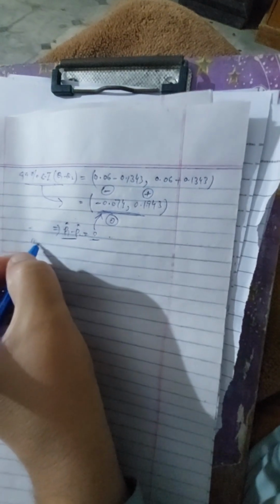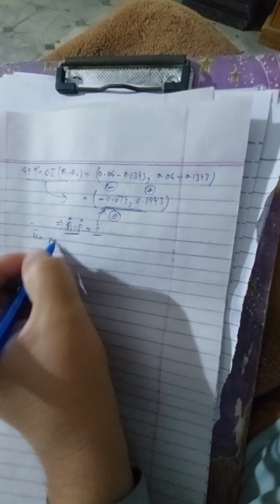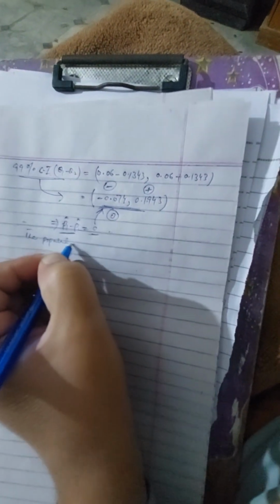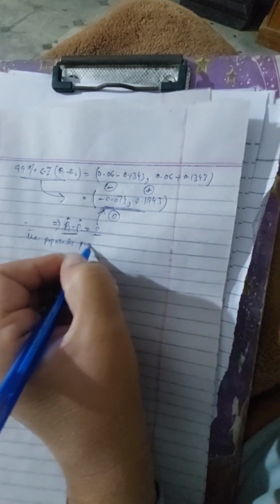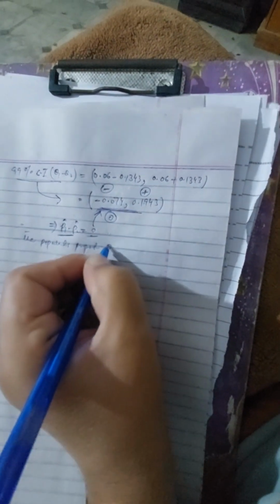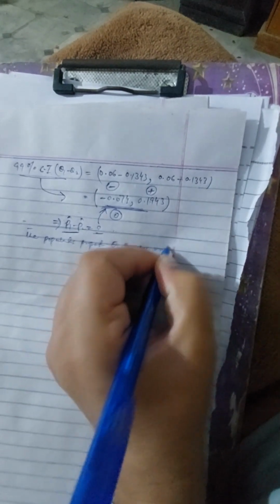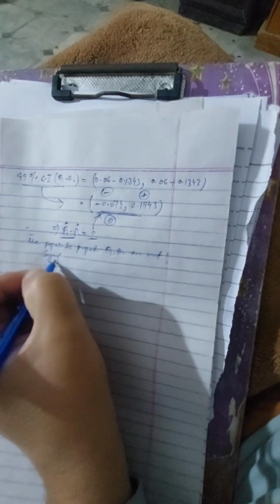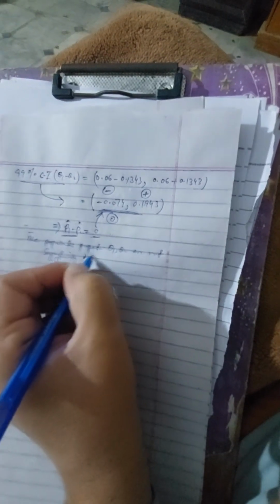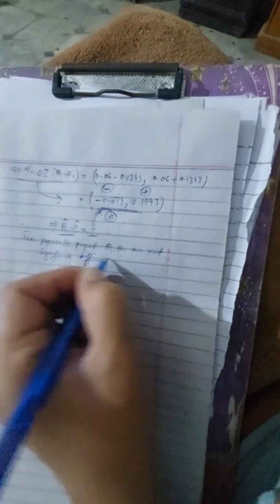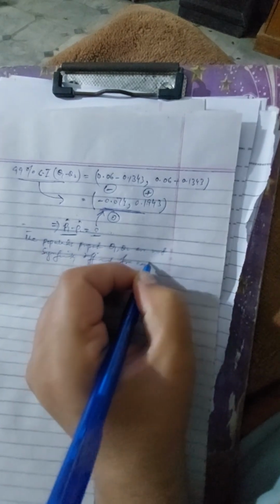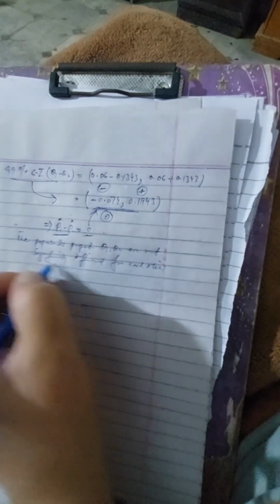So the population proportions, theta 1 and theta 2, are not significantly different from each other.